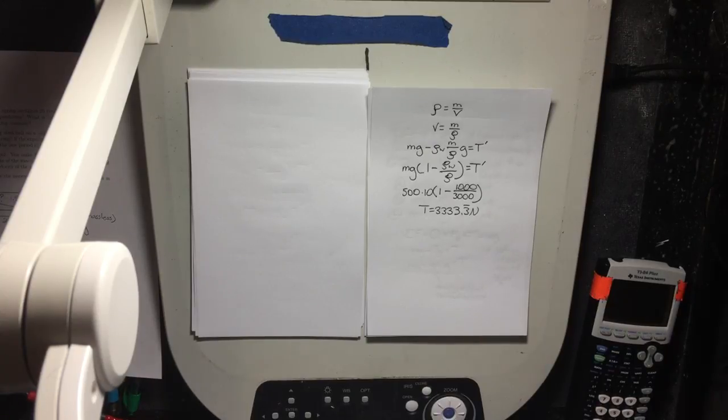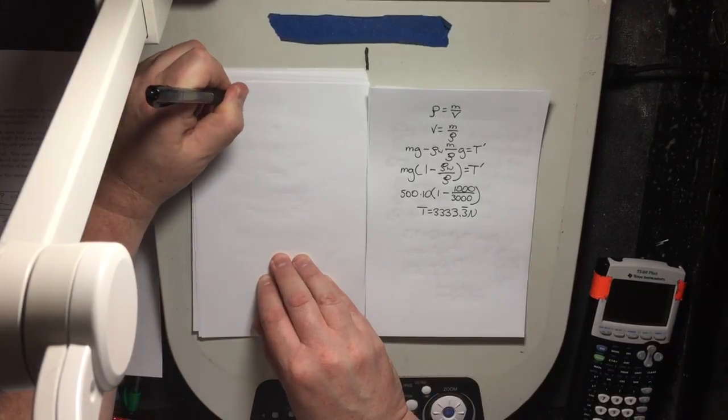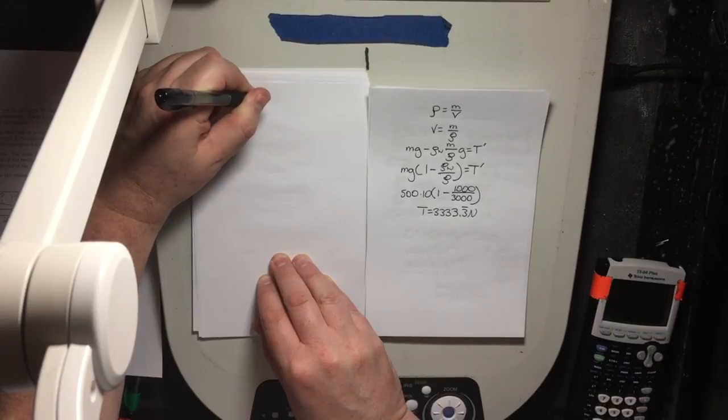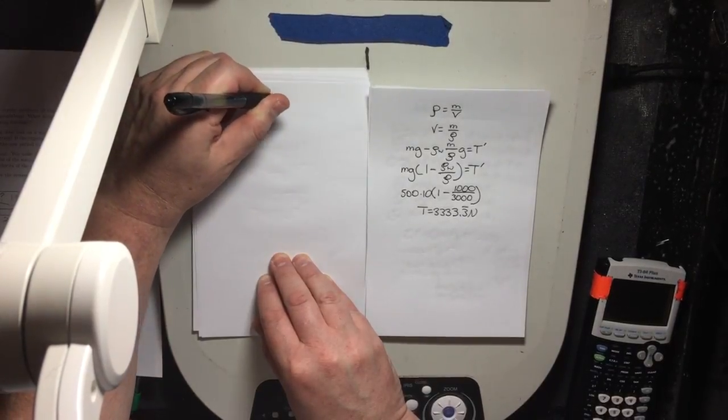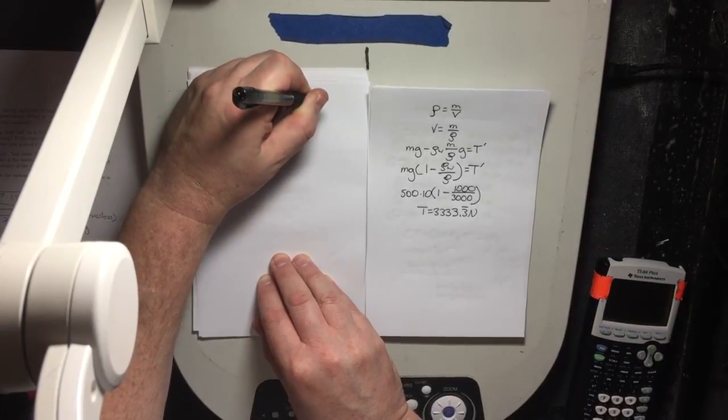But now we have to move on to something else. Oscillations and pendulums.